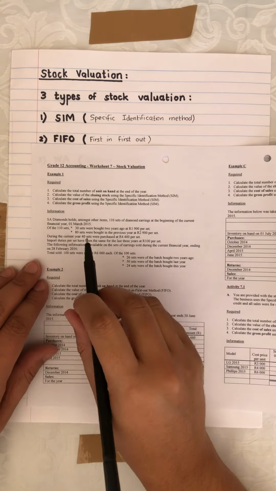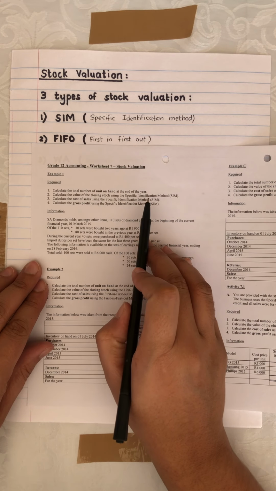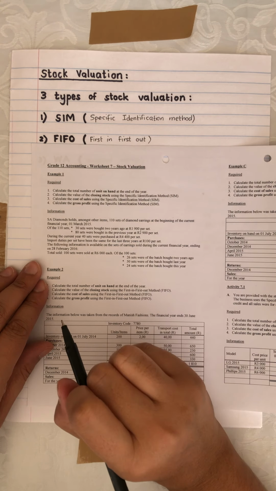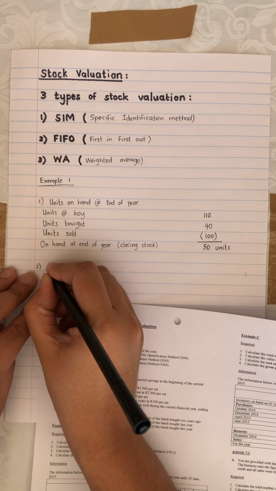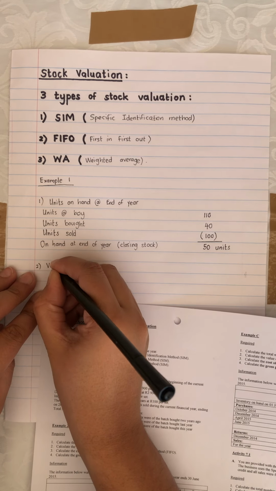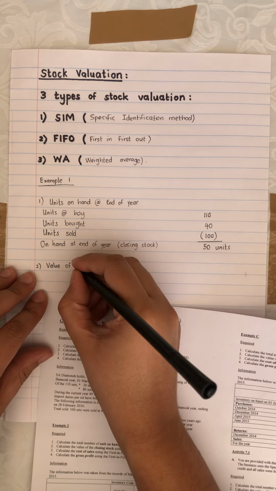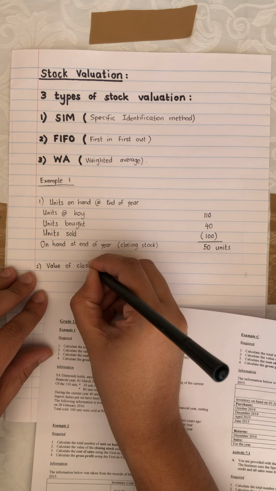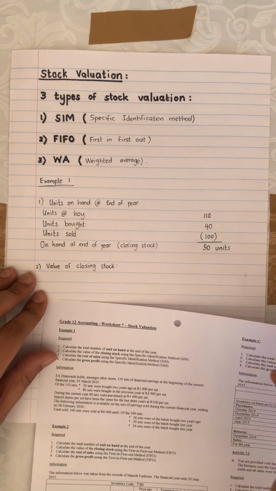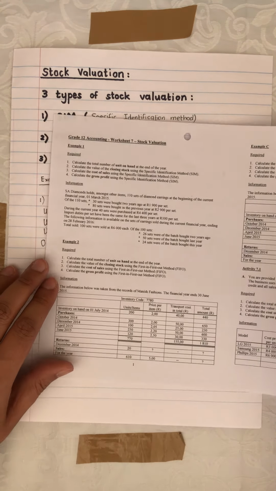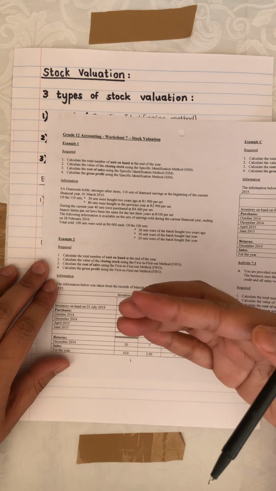Number 2 is now asking us to calculate the value of the closing stock using the specific identification method. So when it comes to the specific identification method, value of closing stock. When it comes to the specific identification method, sales are always made from the specific time that it was bought.